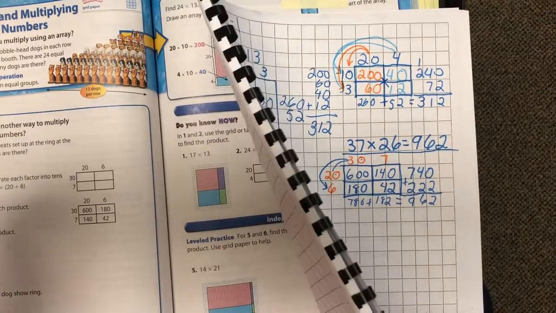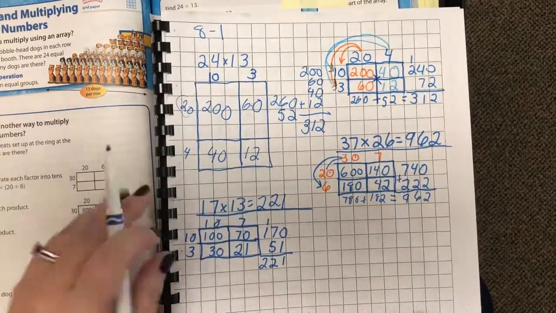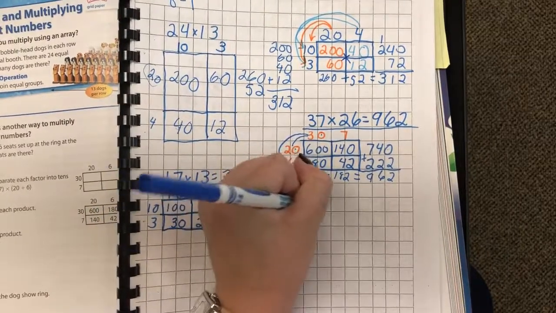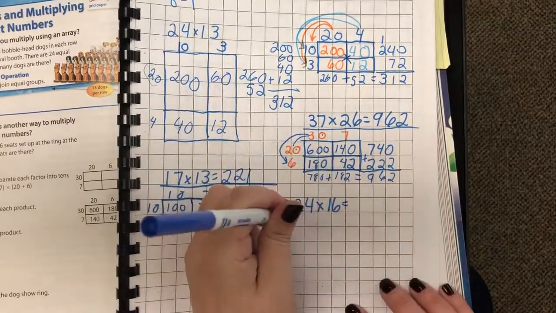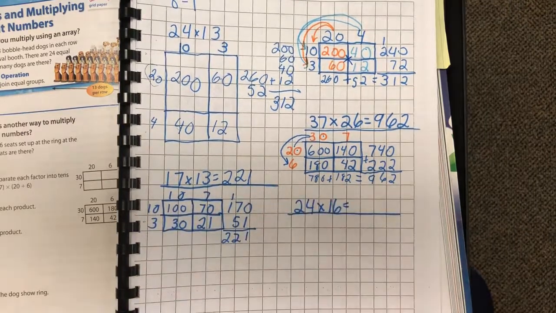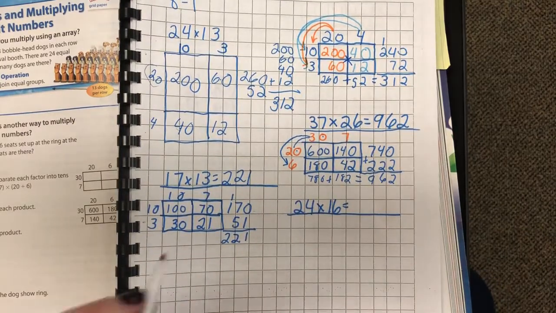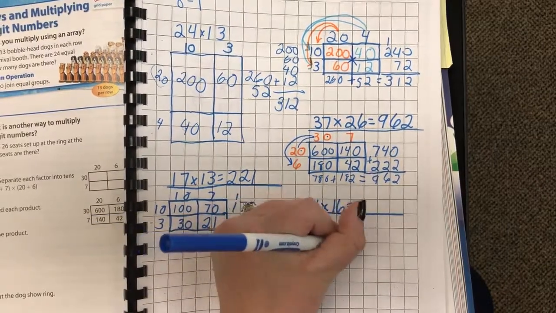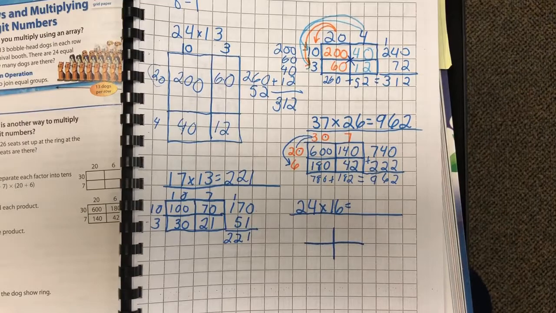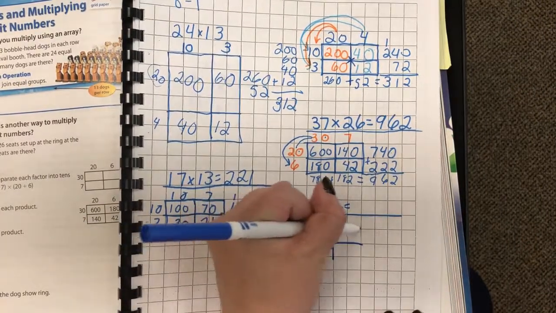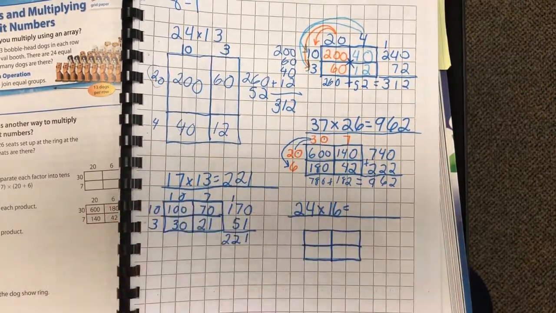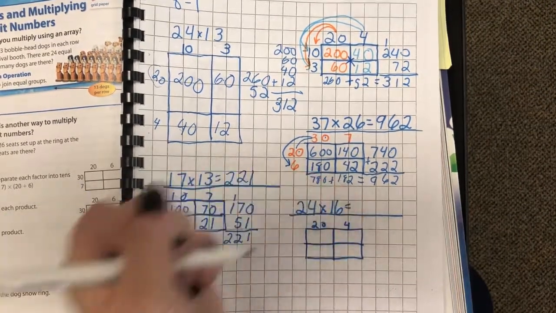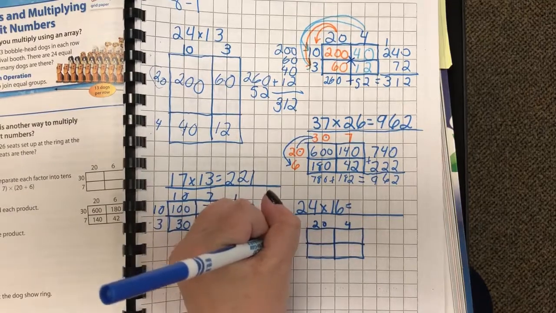Okay, let's do one more together. 24 times 16. So I write it out, I underline it, give me some space for my answer, and then underneath I'm going to draw my box. I start by just making a ginormous plus sign that covers 2 squares on each side. And then I box it out. 24 becomes 20 and 4. 16 becomes 10 and 6.